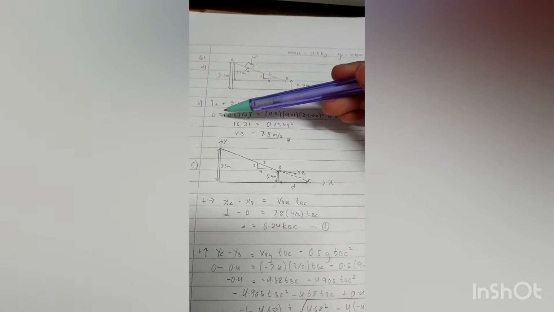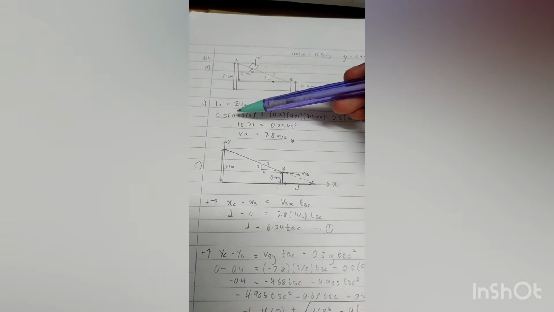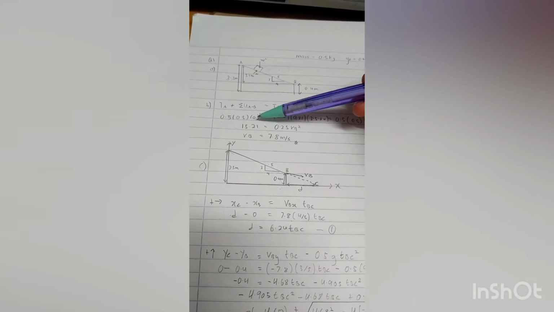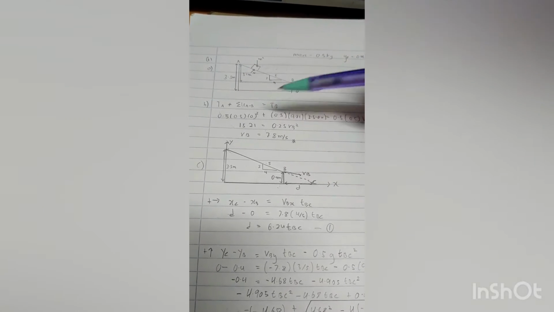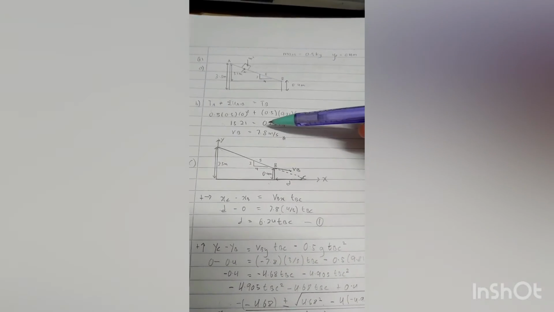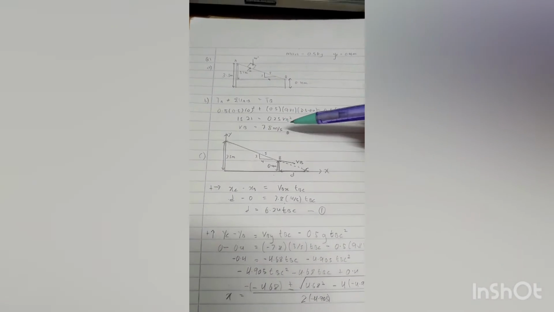by using this formula, half times mass times velocity squared, which is 0 because the object is released from rest, plus the work done by all forces, equal to the kinetic energy at B. So we can get the velocity at B equal to 7.8 meters per second.